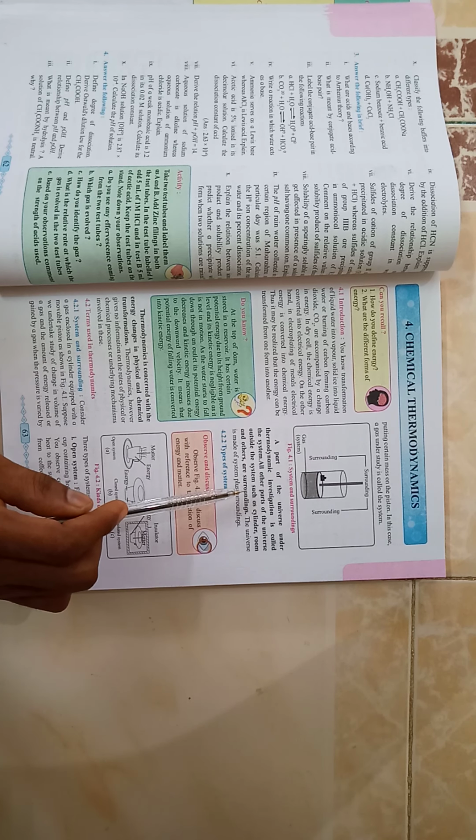See the second definition, which is already given in your notebook, that is the system, and the next definition, the surrounding. A part of the universe under thermodynamic investigation is called the system, and the remaining part other than the system is known as surrounding.